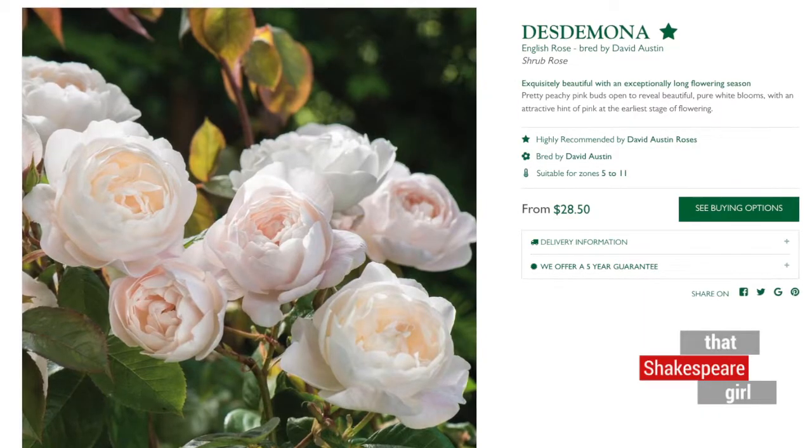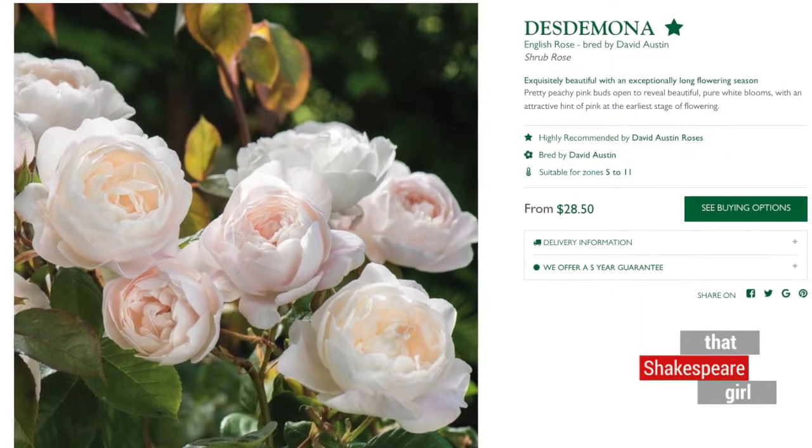So David Austin named this plant for the actual Jacques Cartier, but I included this rose on our list of Shakespeare roses because there's also a Jacques in Shakespeare's play As You Like It. David Austin has a Desdemona rose. Desdemona is from Shakespeare's play Othello.